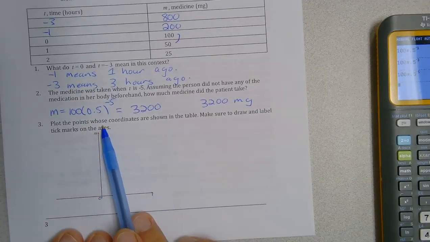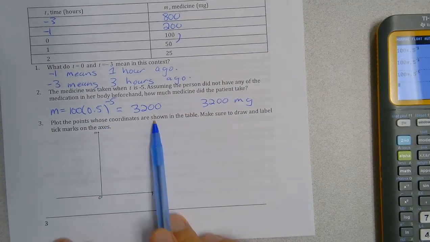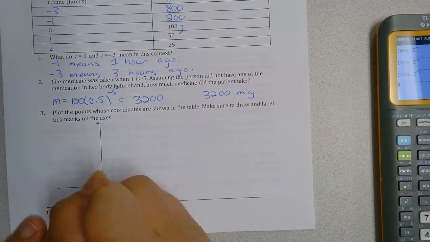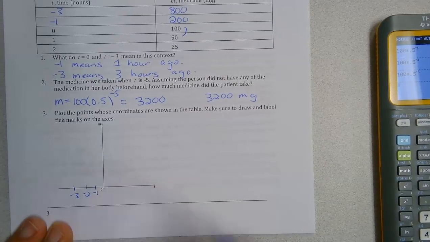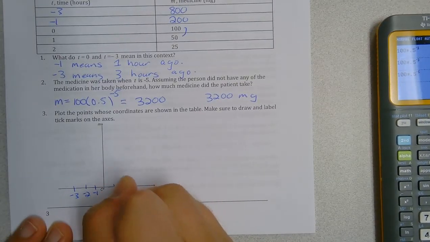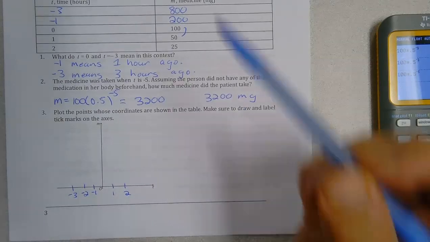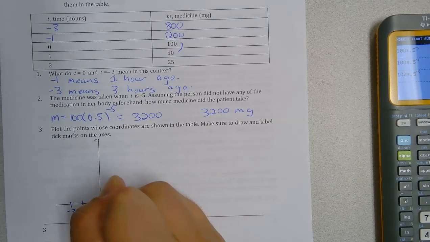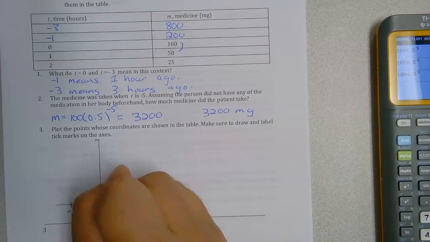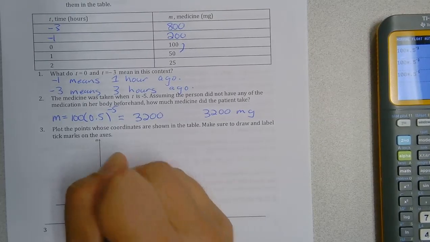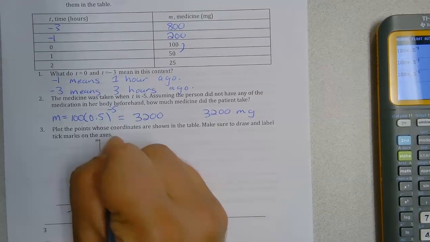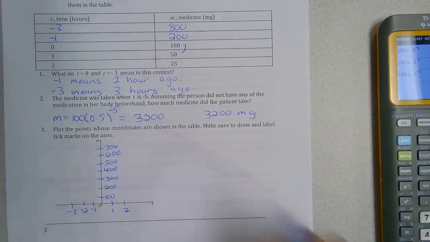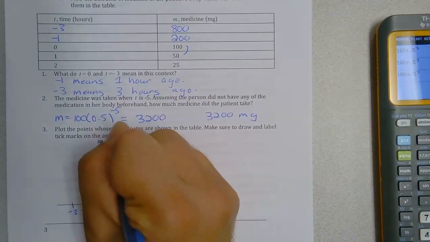So now we have to plot the points whose coordinates are shown. So again, this is 0, so I'm going to put -1, -2, -3. And then we have 0, and I need after 1 hour and 2 hours. And if you notice, my scale needs to go all the way up to 800. So on the y-axis, I'm going to put 100 milligrams, 200, 300, 400, 500, 600, 700, and lastly, 800.